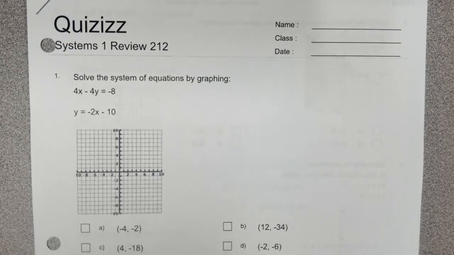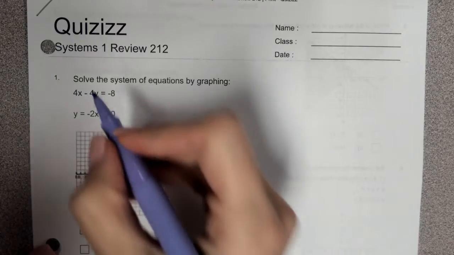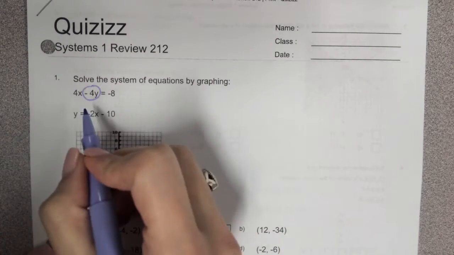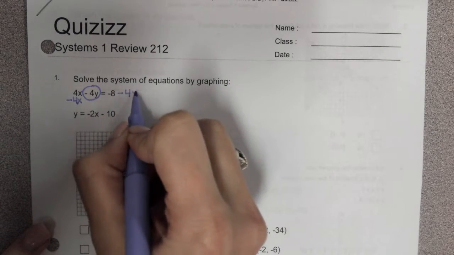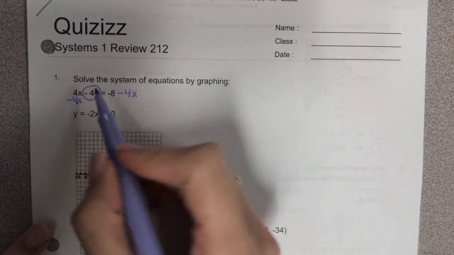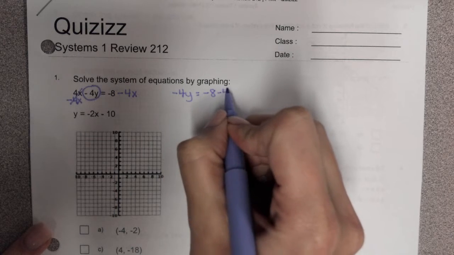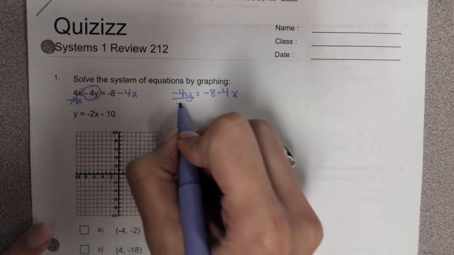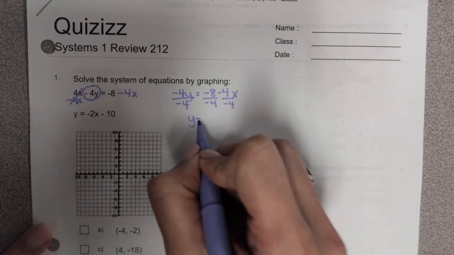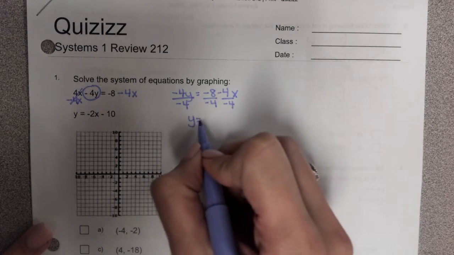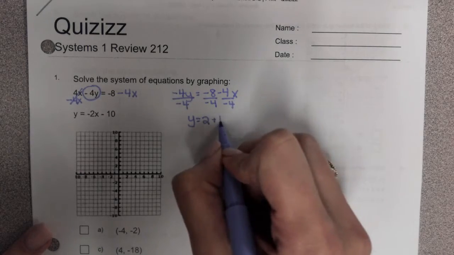Right, when going over the review for systems, to be able to graph, you have to be able to solve for y first. So these are those isolate opposite sides. To get rid of a 4x, you subtract 4x. What you do to one side, you do to the other, and you write it side by side. So those eliminate, and we get negative 4y equals negative 8 minus 4x. And then the final step is divide. You divide each part by negative 4. So we get y equals negative 8 divided by negative 4 is a positive 2. Negative 4 divided by negative 4 is a positive 1x.